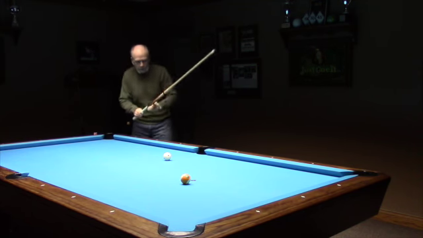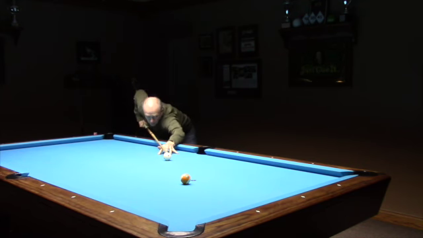So there's my perfect 15. There's the line that makes the ball. There's a half a tip, but that won't make it. So there's a slight adjustment right there.